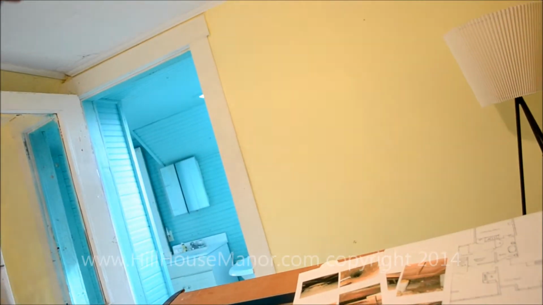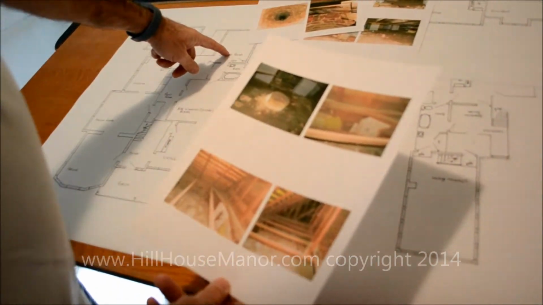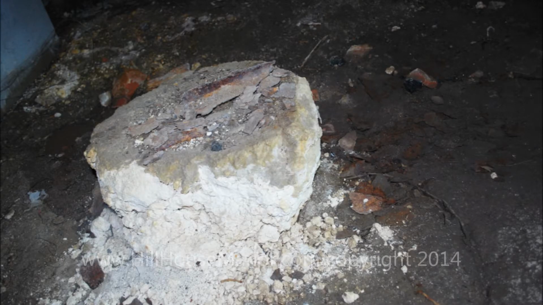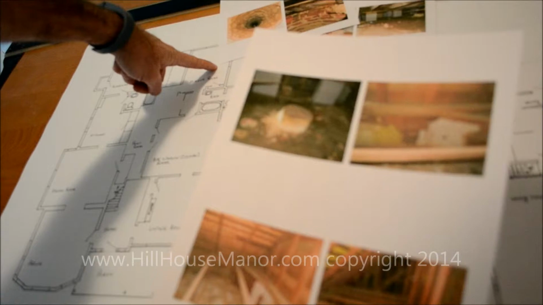We also talked about the rock that's under the murder room. There's a picture of the rock, which is roughly about this point. We've got it also measured downstairs.